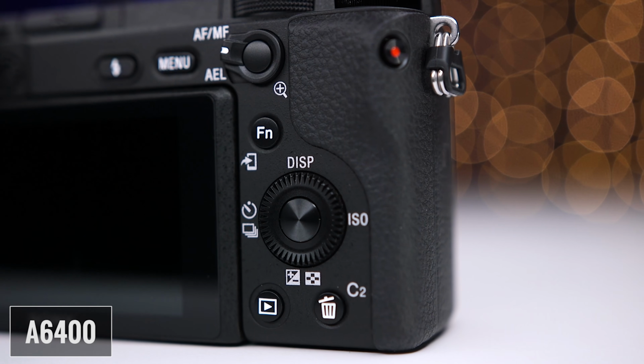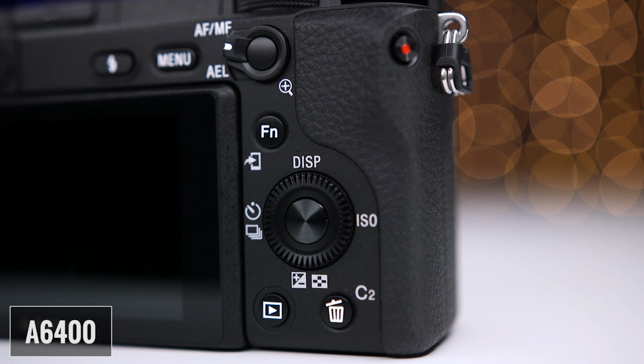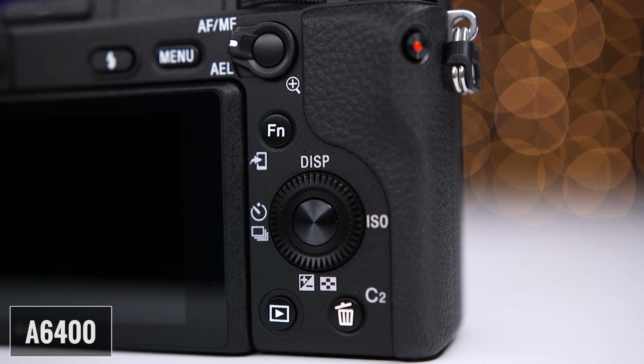Both cameras are about the same size, but I like the grip on the a6400 a little better. It's a little bit deeper and easier and more comfortable to hold. The a6400 also feels like it has better build quality, and it has some weather sealing to make it dust and moisture resistant.